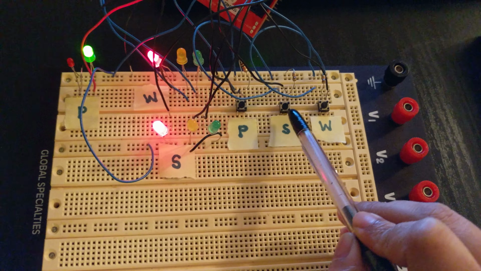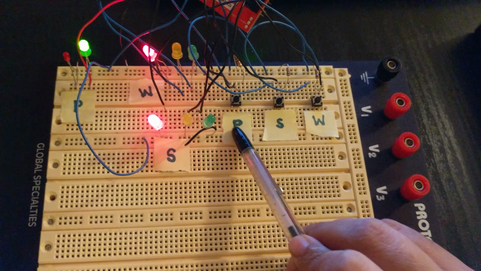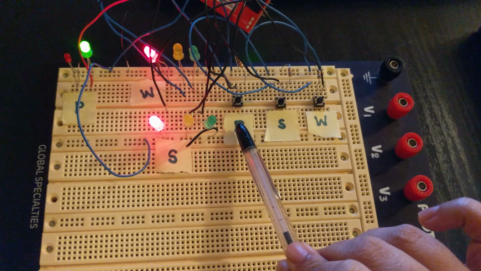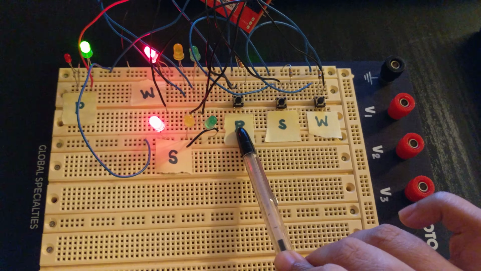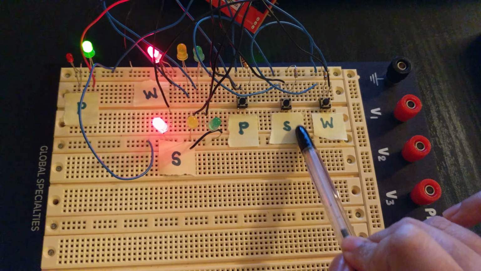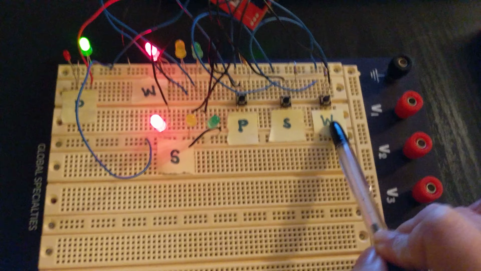Here I have three black switches with letters P, S and W, where P corresponds to pedestrian, S is for south road and W is for west road signal.